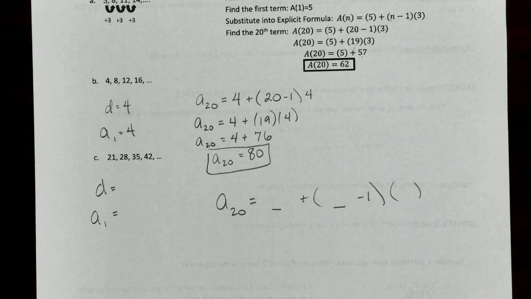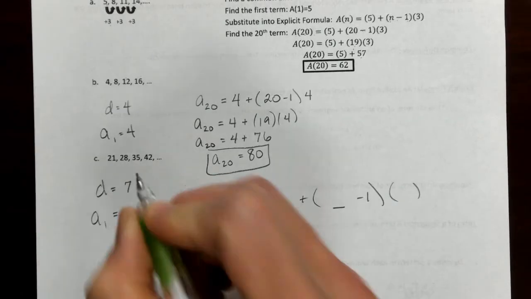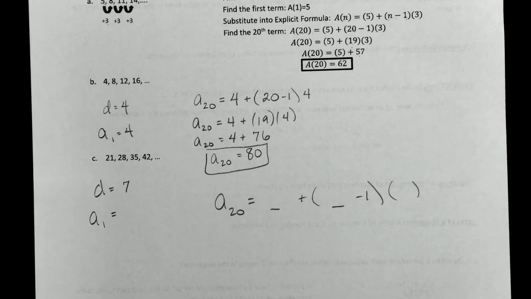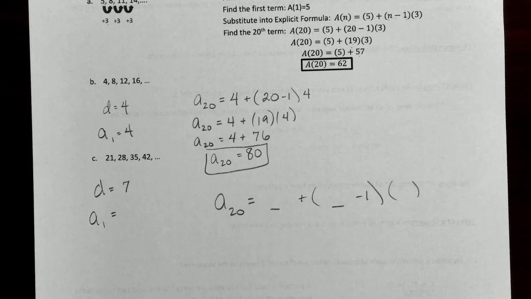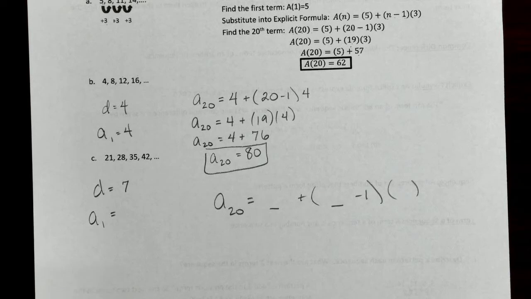All right, Gollum, what is D? What is the common difference? 7. Okay, 7. Hayes, you there? Okay, Hayes, I can't see you. Can you turn your camera on? Okay, Hayes. Give me a thumbs up if you agree with Gollum. Give me a thumbs down if you don't agree. Okay, all right. That's not what I asked, but okay.